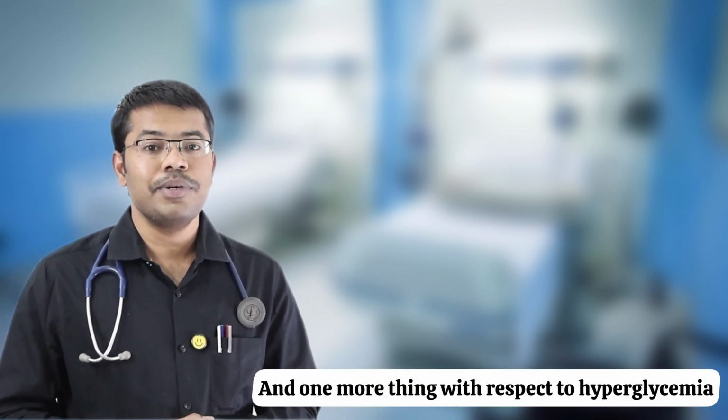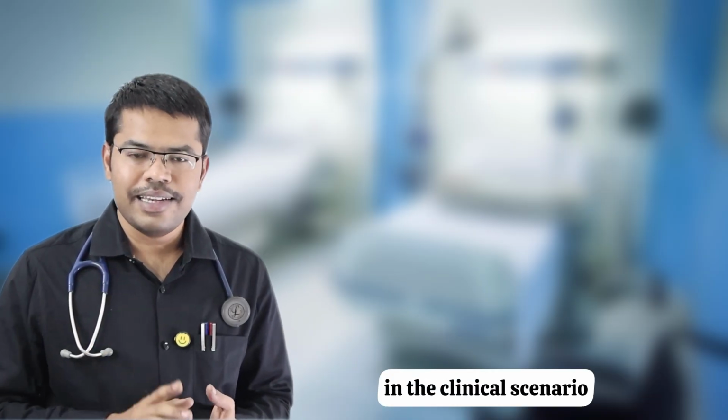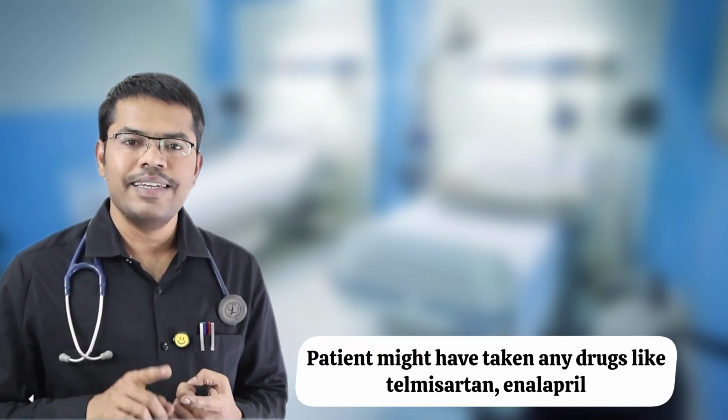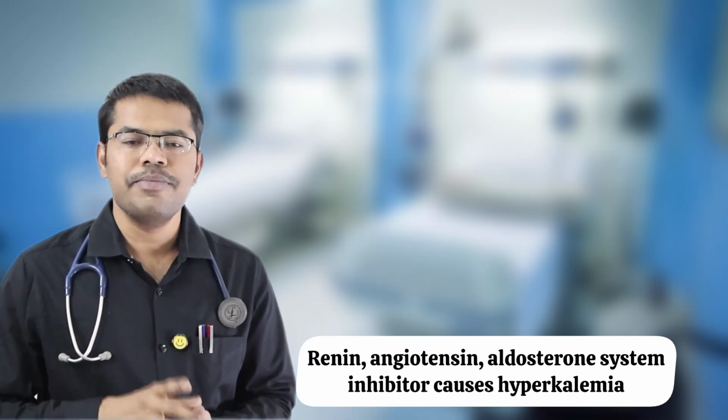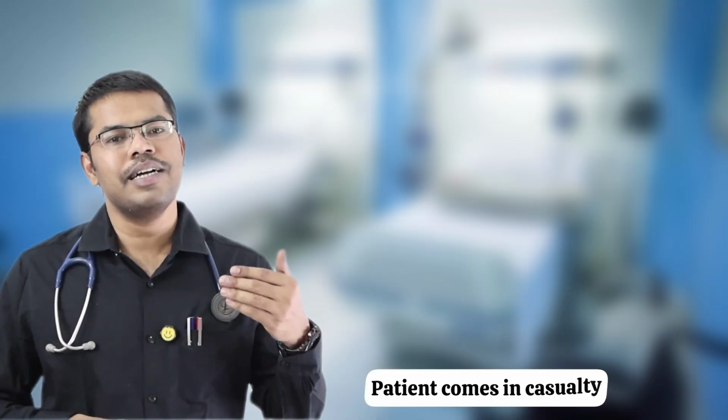And one more thing with respect to hyperkalemia. In the clinical scenario, the patient might have taken drugs like telmisartan, enalapril, any RAS inhibitor. What is RAS? Renin, angiotensin, aldosterone system inhibitors cause hyperkalemia. The patient comes to casualty, potassium might be 5.9.